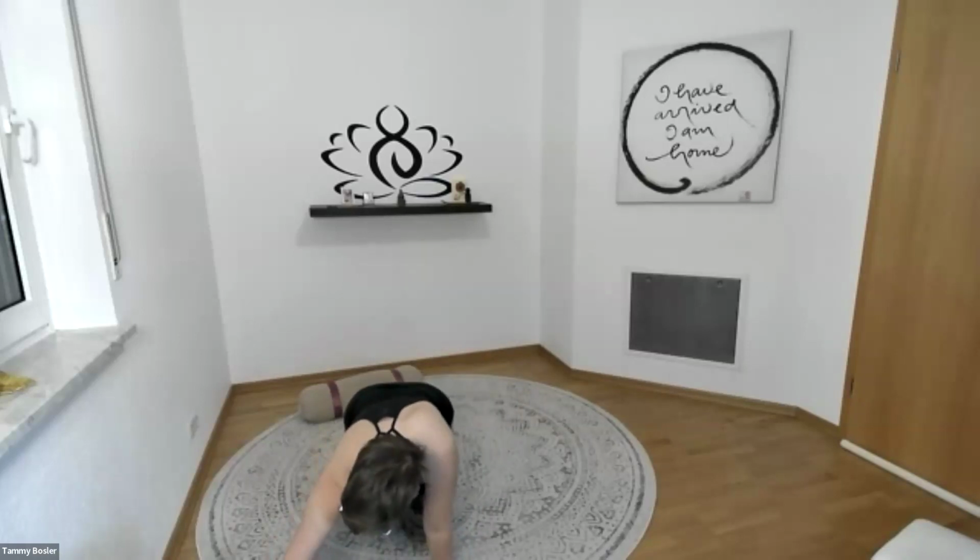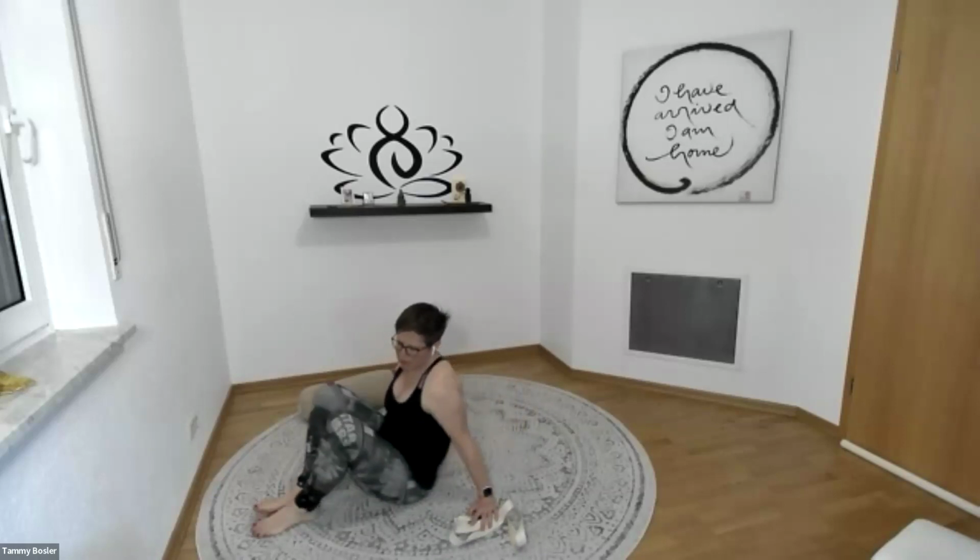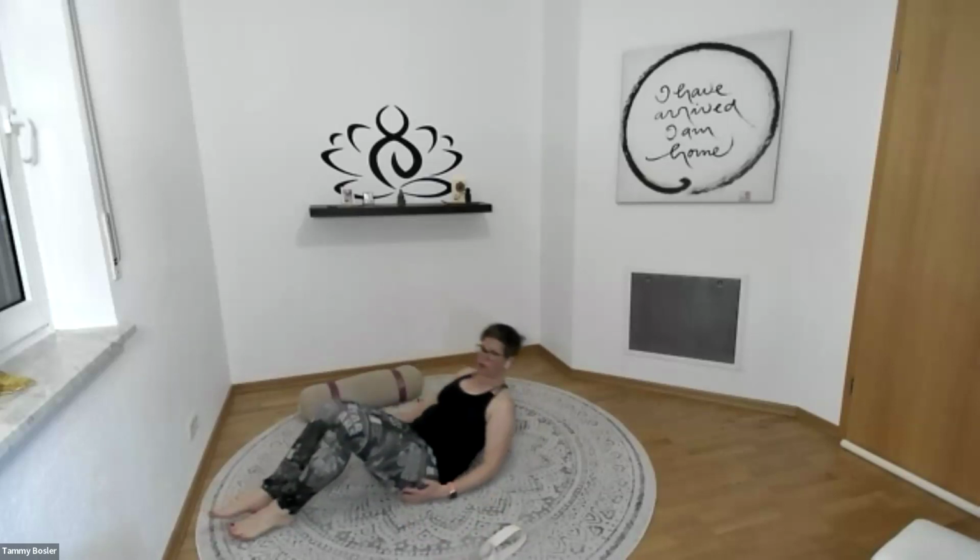And if it's not a comfortable posture for you, come already onto the back. Lying on the back, we're all going to meet there eventually.